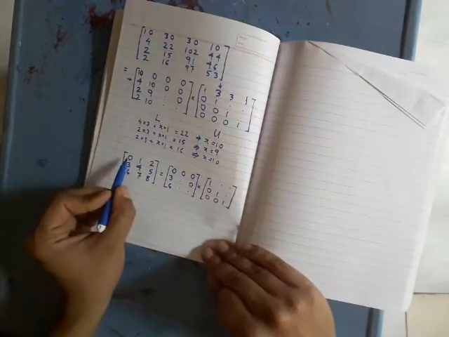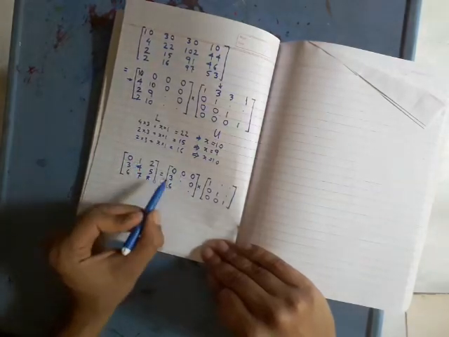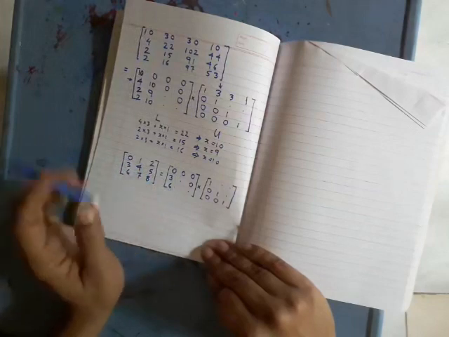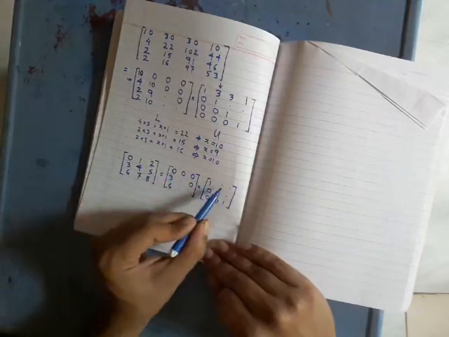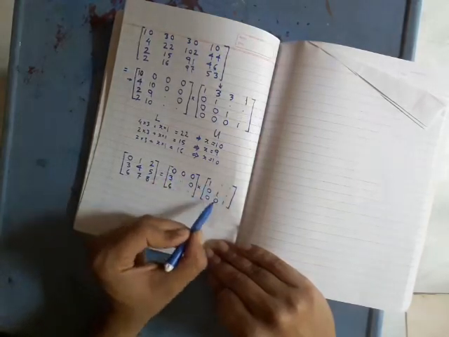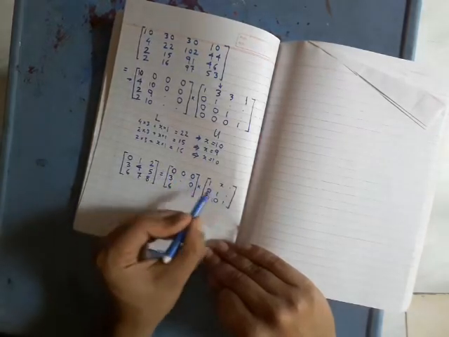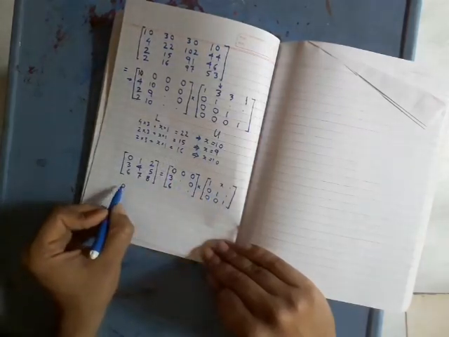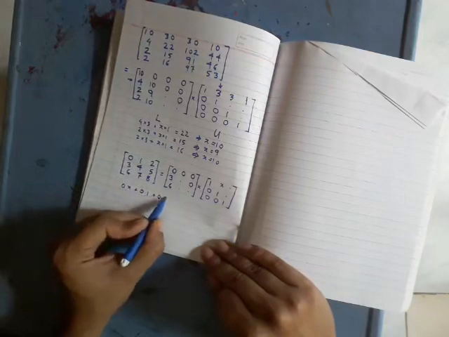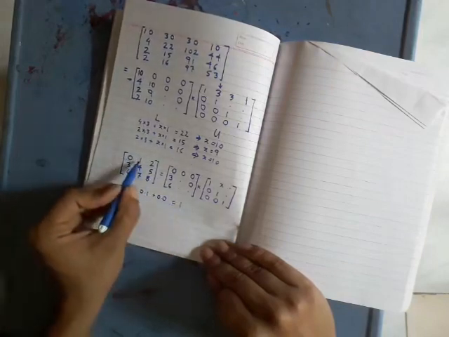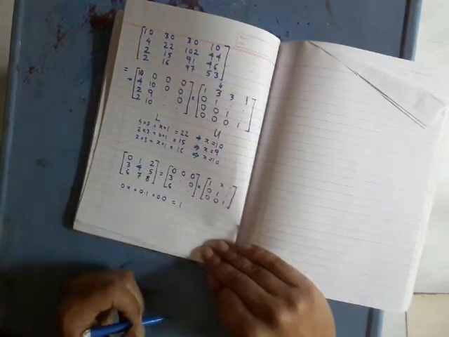Sorry, I made a mistake. I am multiplying these two. So 0 times this quantity plus 0 times this plus 0 times this. I am trying to find this element. So it is this row times this column, which is 0 times x plus 0 times 1 plus 0 times 0, and that is equal to 1. Oops, that cannot be. This is just 0 and this is 1.